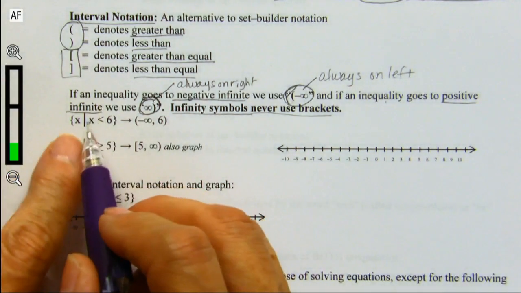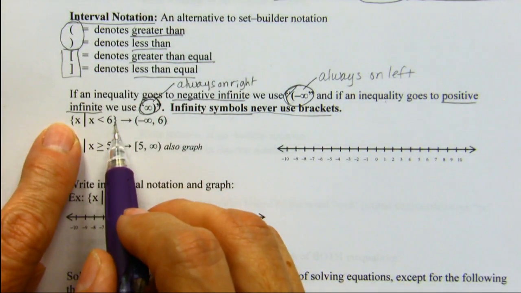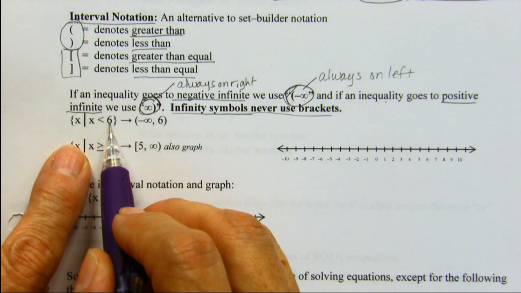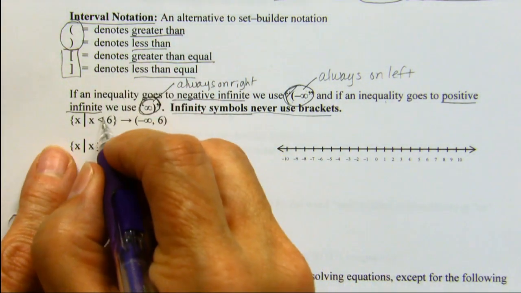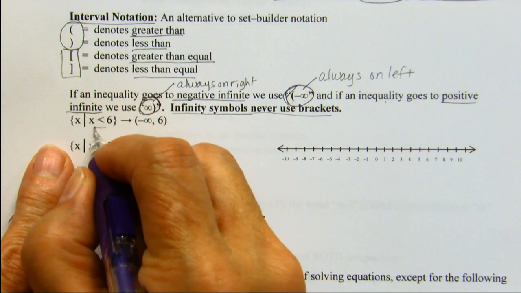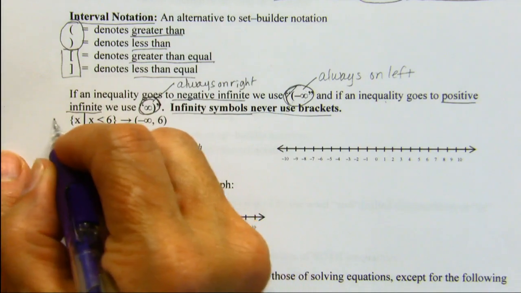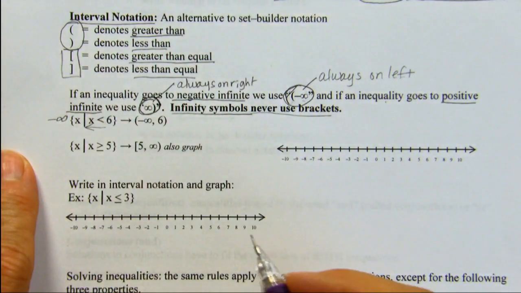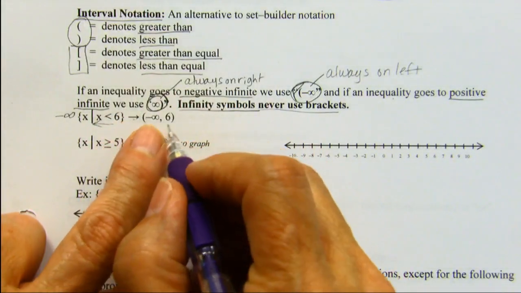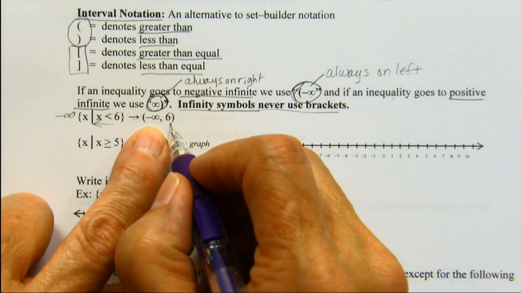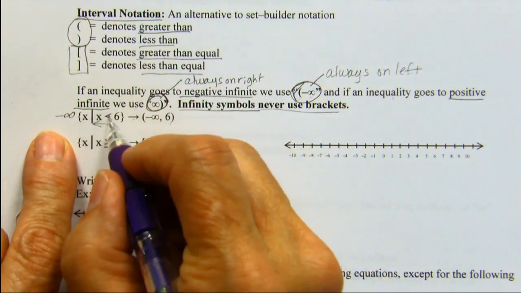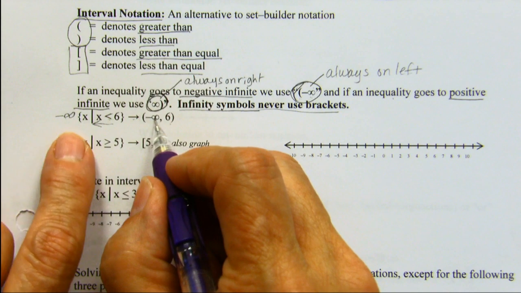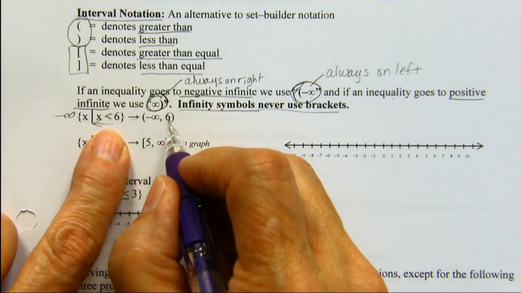All right, here's a set builder notation: the set of elements x such that x is less than 6. Now, the inequality is pointing to the left, so on the left, I'm going to go out to negative infinity. So this is going to yield, in interval notation, my x going to negative infinity, so there's my parenthesis, negative infinity, and it stops at the number 6.